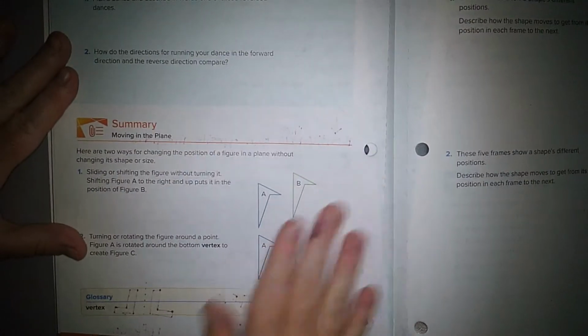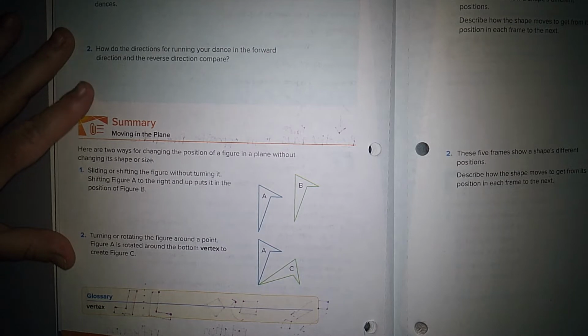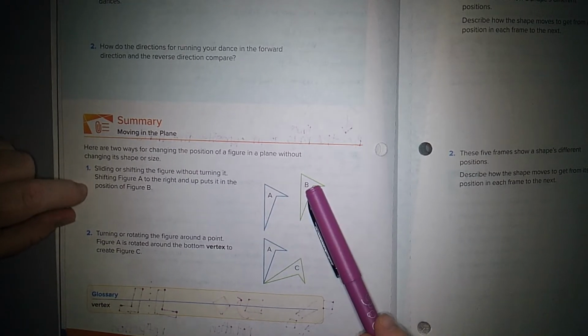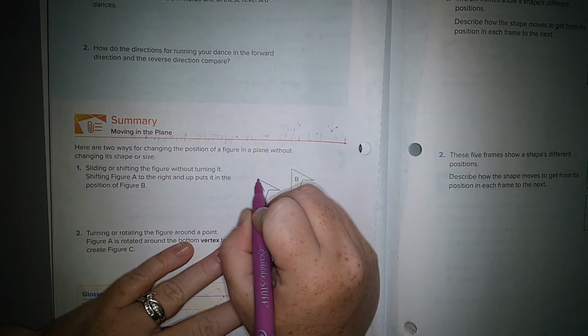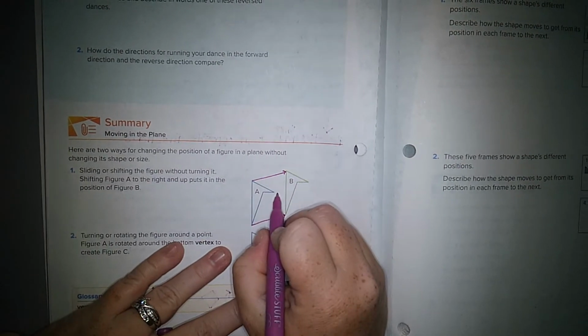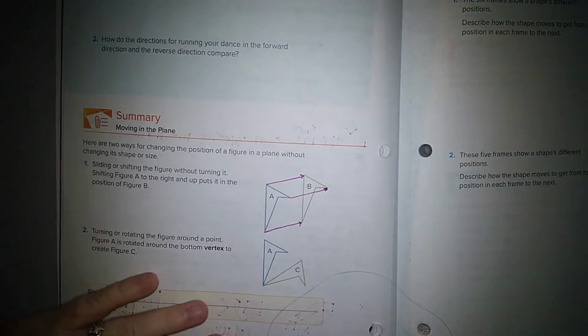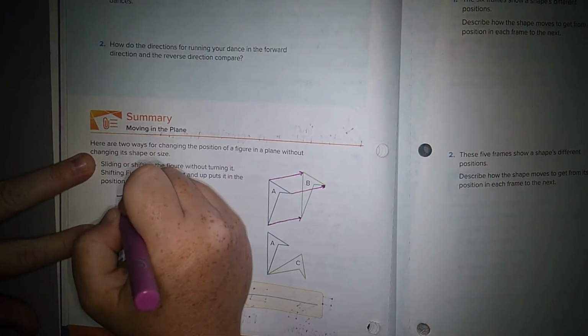On to our summary. So here are 2 ways for changing position of a figure in a plane without changing its shape or size. So sliding or shifting the figure without turning it. Shifting figure A to the right and up puts it in the position of figure B. So all the points went in the same direction to get to their new spot. This is called a translation.